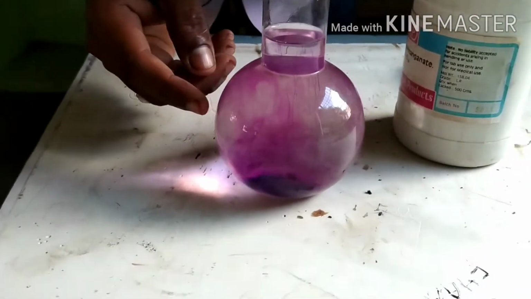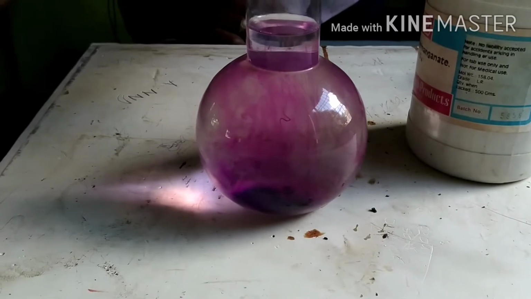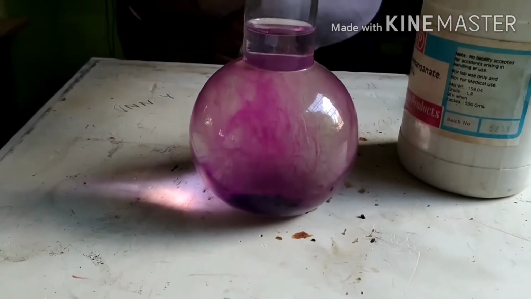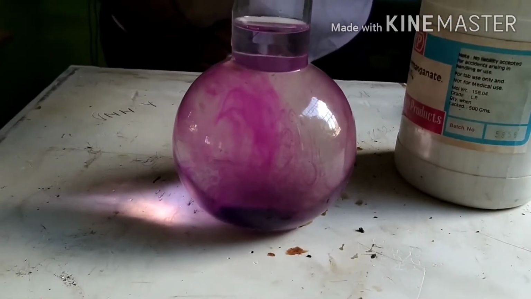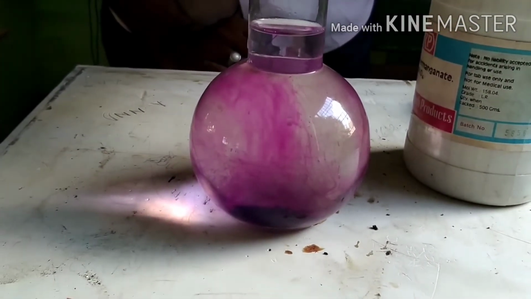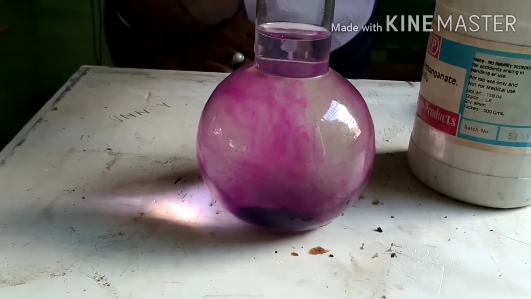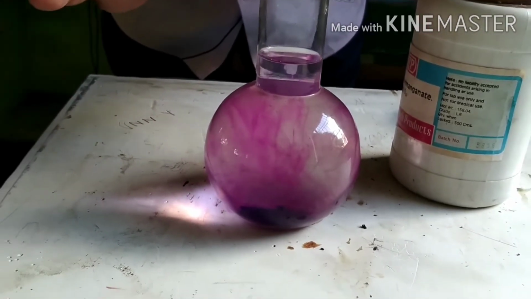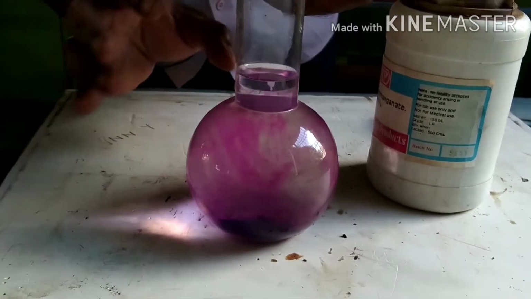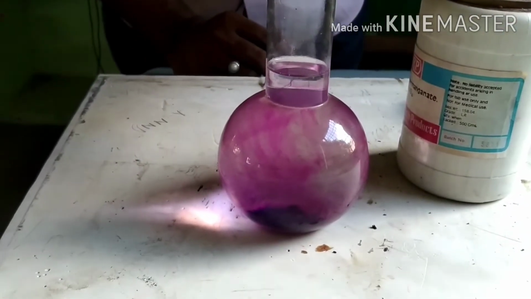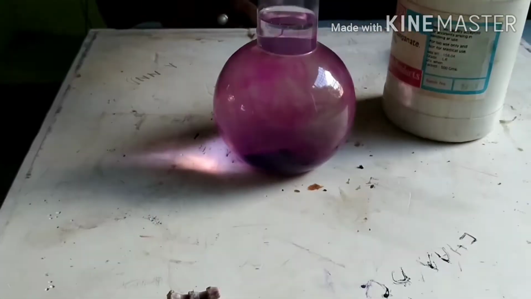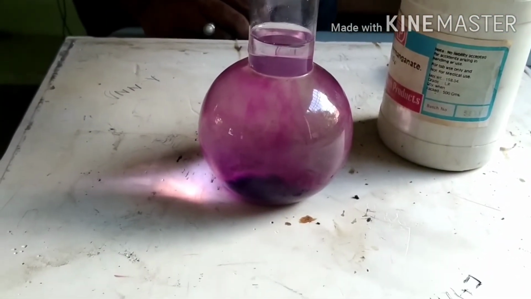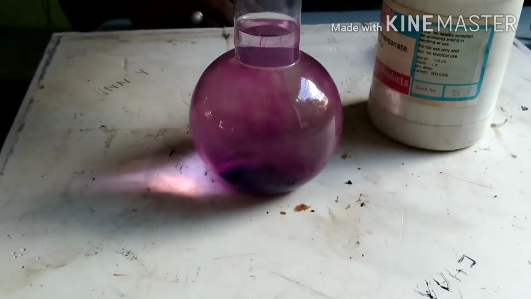Even inside the water, we can see the movement of the potassium permanganate color, which is violet, a dark purple. What does it mean? There is a movement of the potassium permanganate solid into the liquid. This is the diffusion of potassium permanganate, a solid, into the liquid.